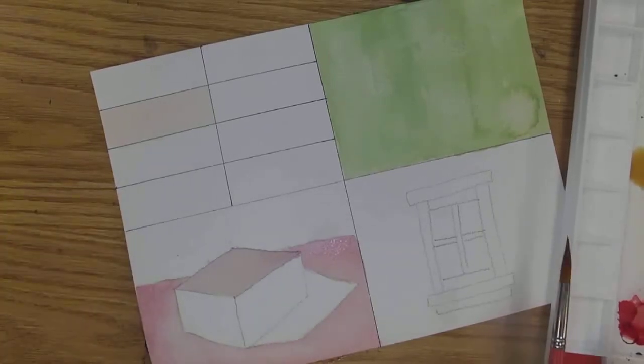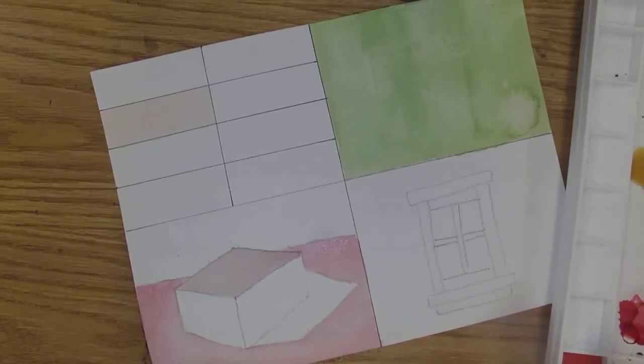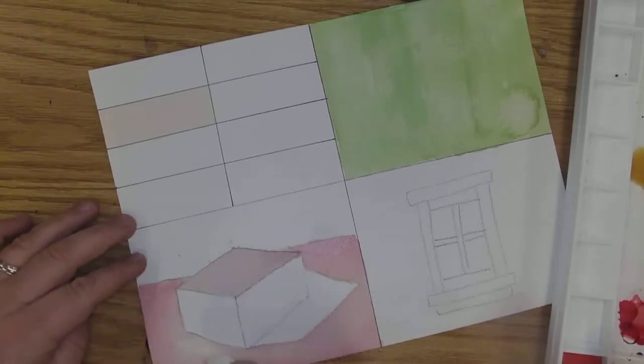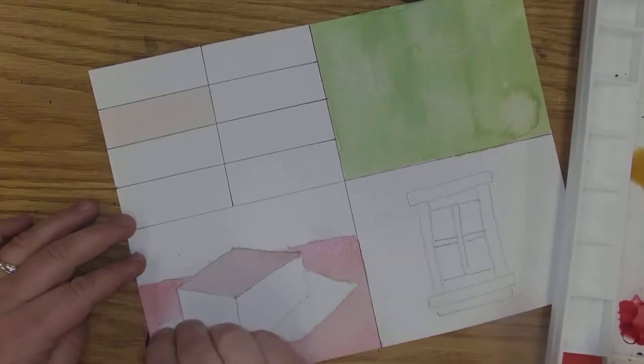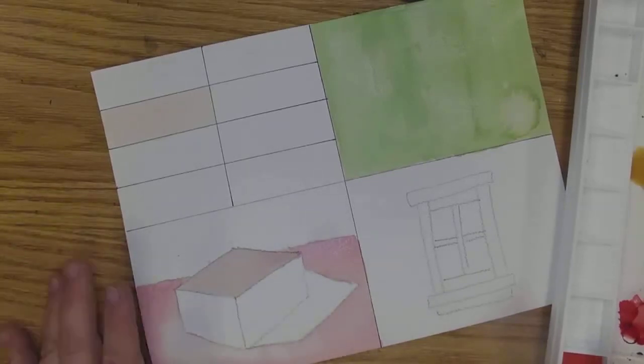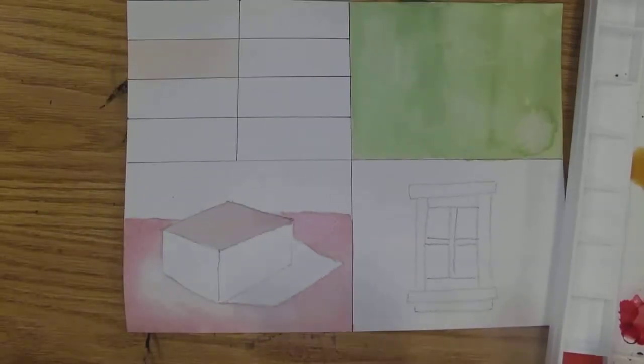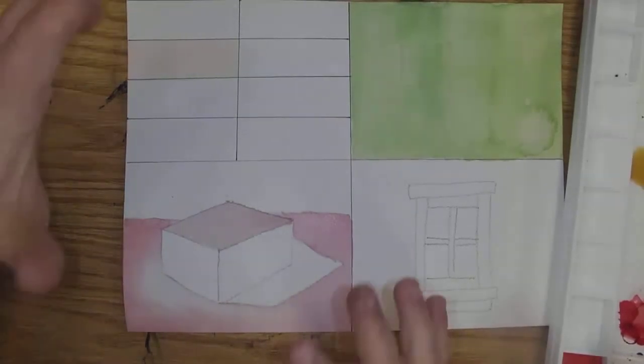Now, if you do make a mistake, you can clean it up, pick it up. If you have a tissue or some toilet paper or rag handy, you can kind of take that. As you can see, I can kind of dab some of that up to get really light around here if I wanted to. Okay, but it only works if it's still wet. All right, now we'll let that dry.